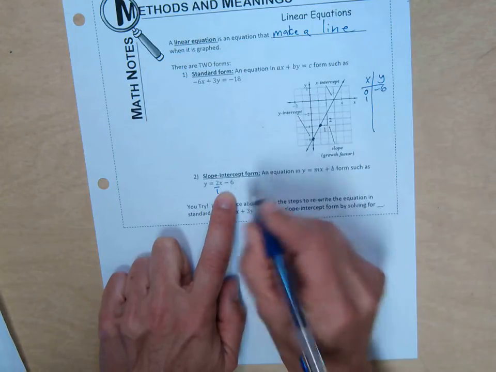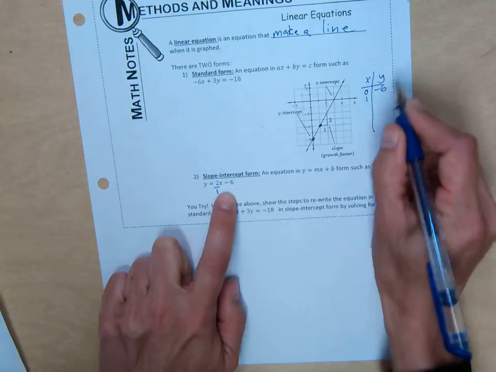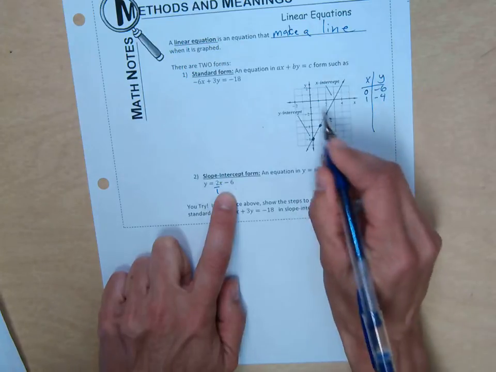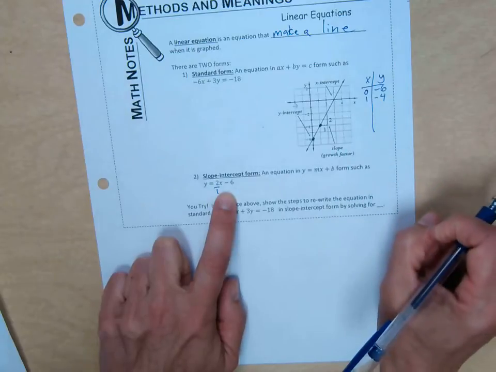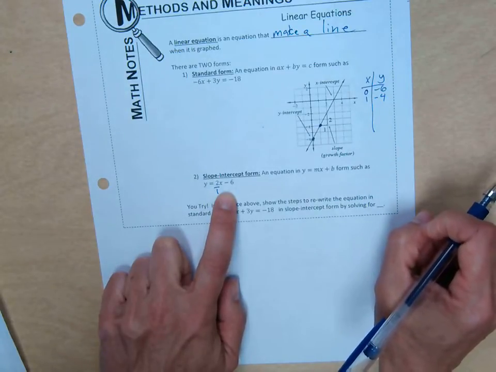Then I could plug in 1 for x. 2 times 1 is 2 minus 6 is -4. So (1, -4) is also on the line. And you could keep going that way. So either way it works.